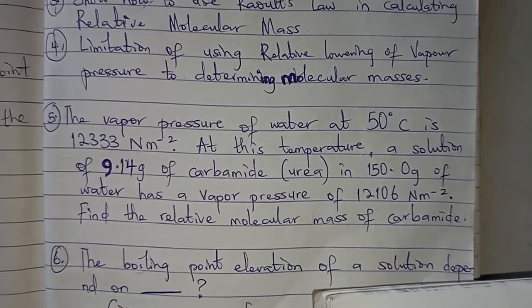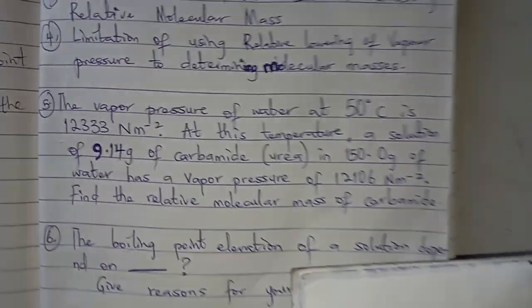Alright, there you have it. Today we are solving problems on colligative properties.